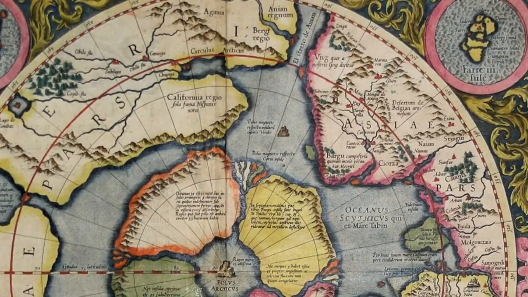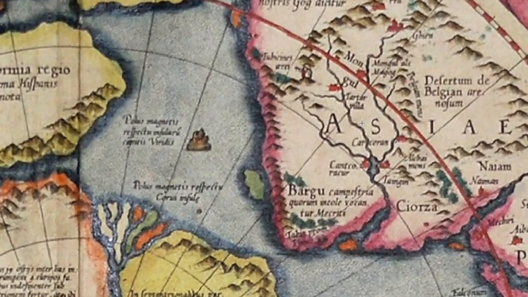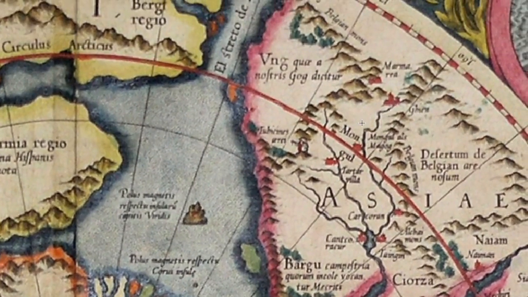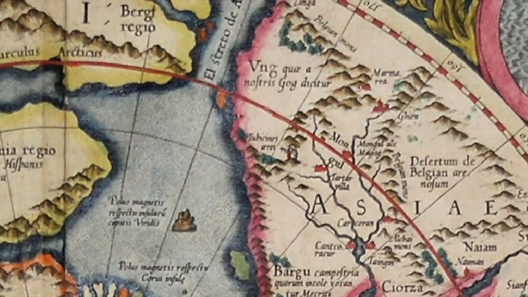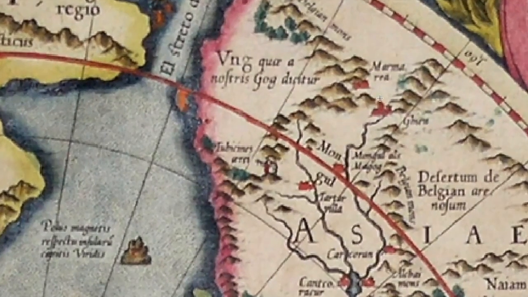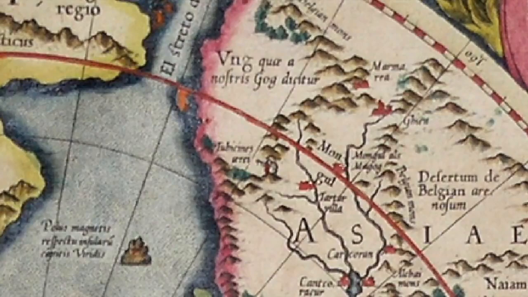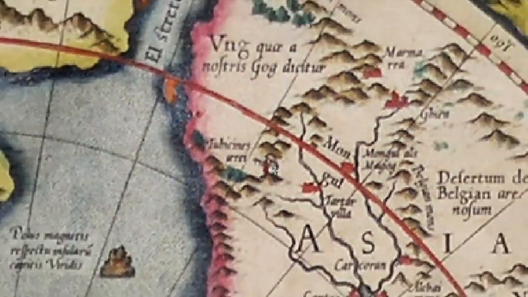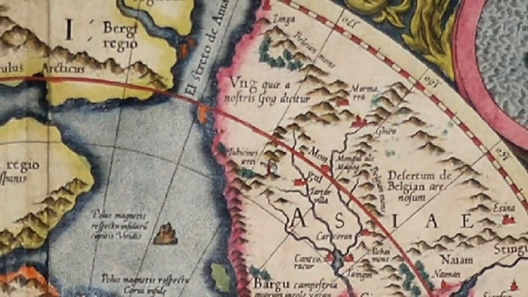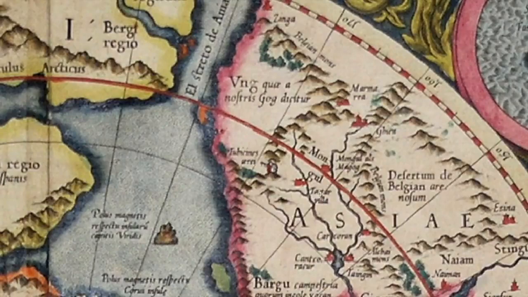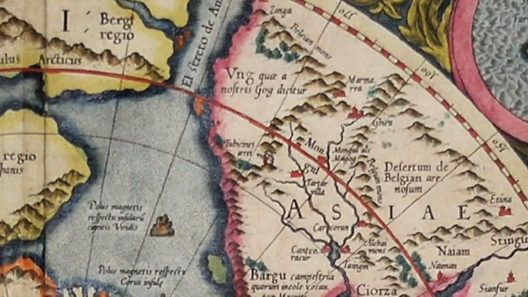And we see many towns amongst these mountains. Here and here a bigger one that appears to be a castle. Smaller but still substantial, and even something here. I'm not sure what that is. It's coming in a little grainy for me. And here we have Tartar Wild. These are the Tartar cities.